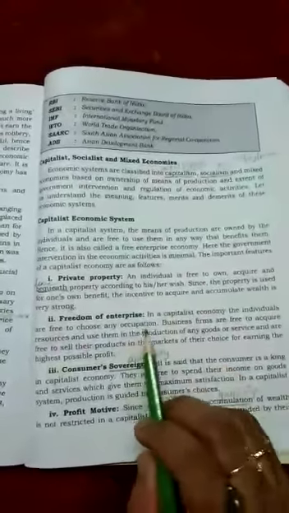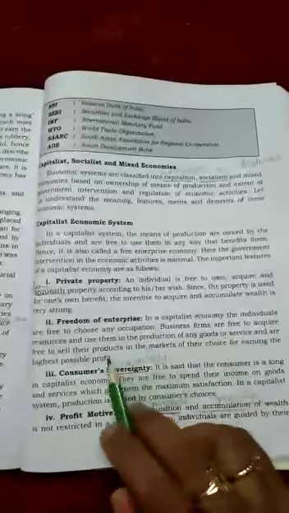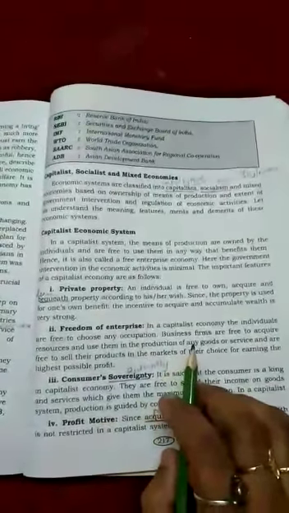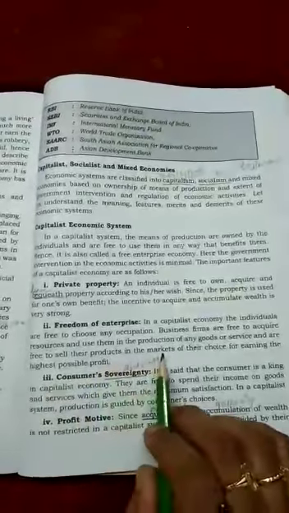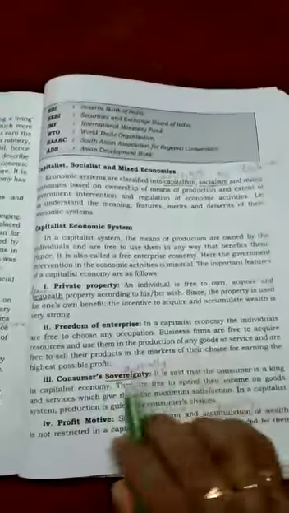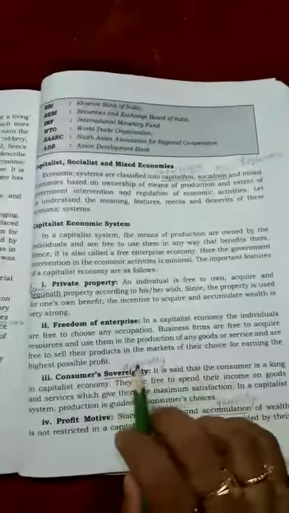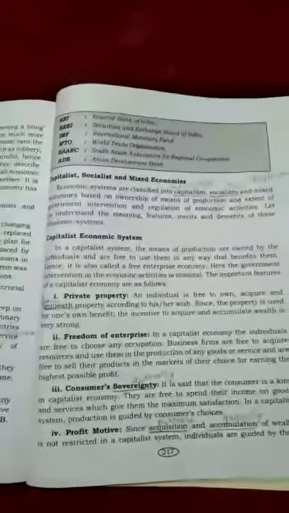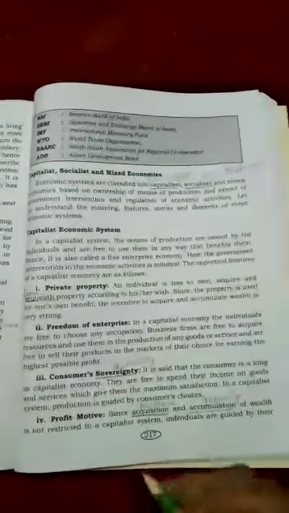Okay, freedom of enterprise. In a capitalist economy, the individuals are free to choose any occupation, any work, any type of job. Business firms are free to acquire resources and use them in the production of any goods or service, and are free to sell their products in the markets of their choice for earning the highest possible profit. So they have the freedom even in choosing the product and selling those things in the market.